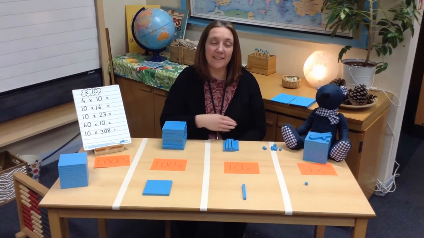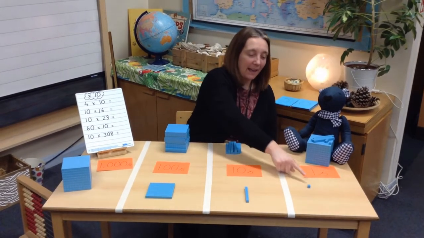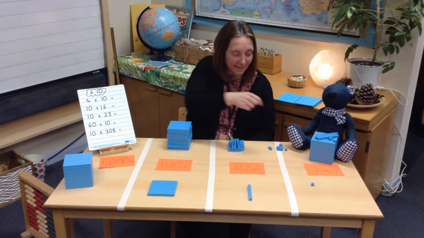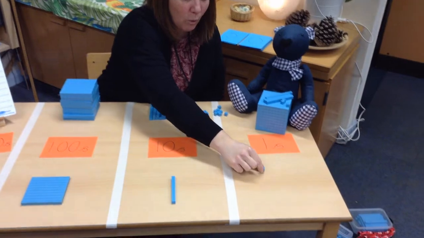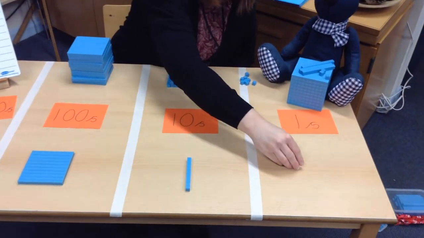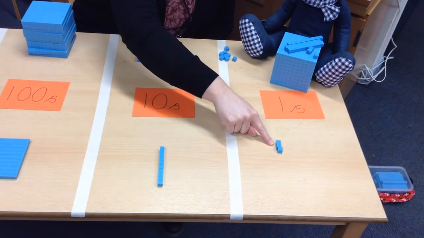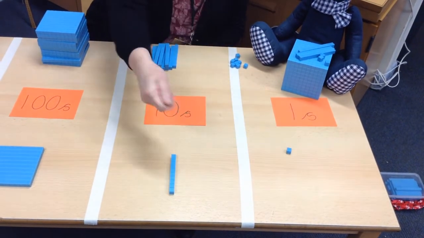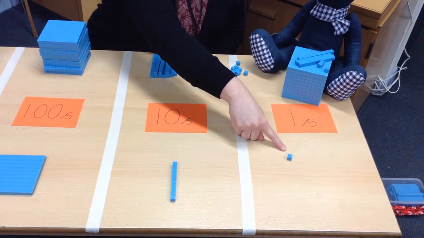Let's use our base 10 to see what happens when we make every digit 10 times greater or bigger. Let's start with 1 one. If we have 1 10 times, 1, 2, 3, I'm sure you'll see that if we've got 10 ones, it's the same as a 10. 1 ten is 10 times greater than 1 one.